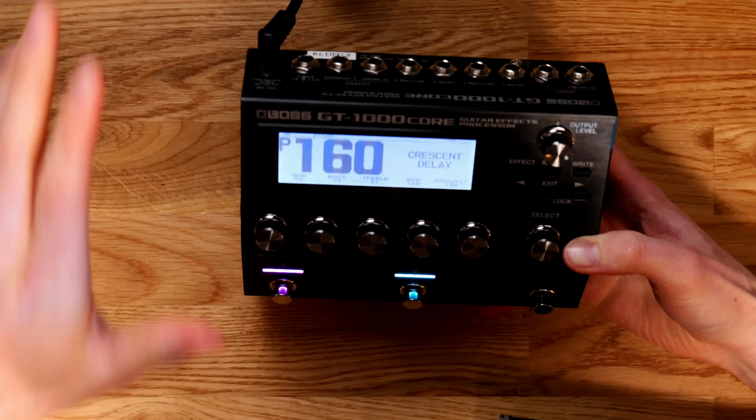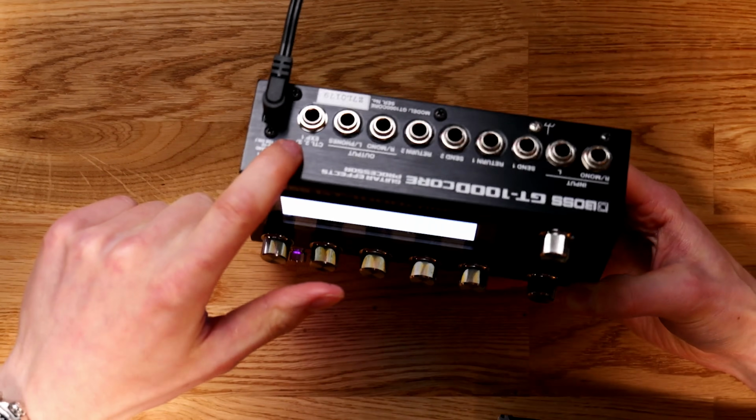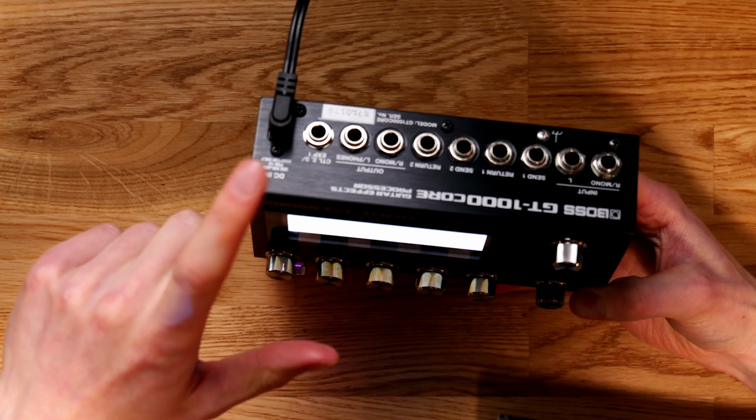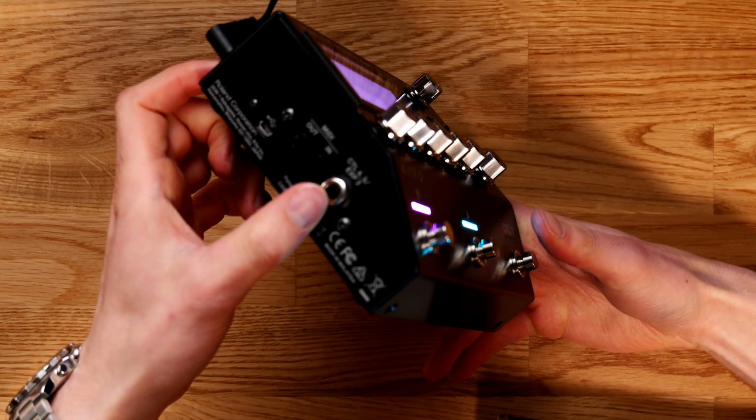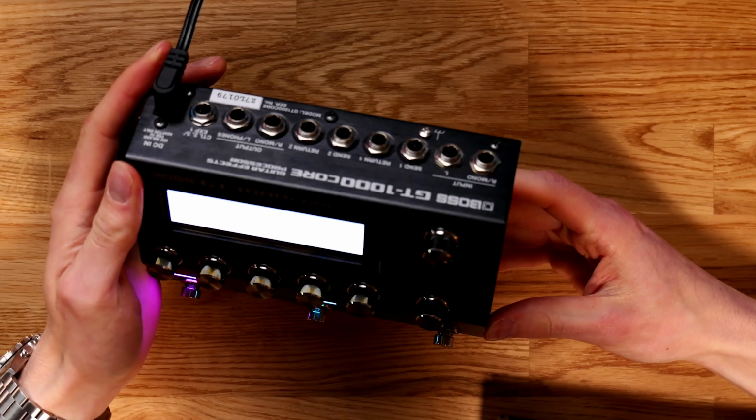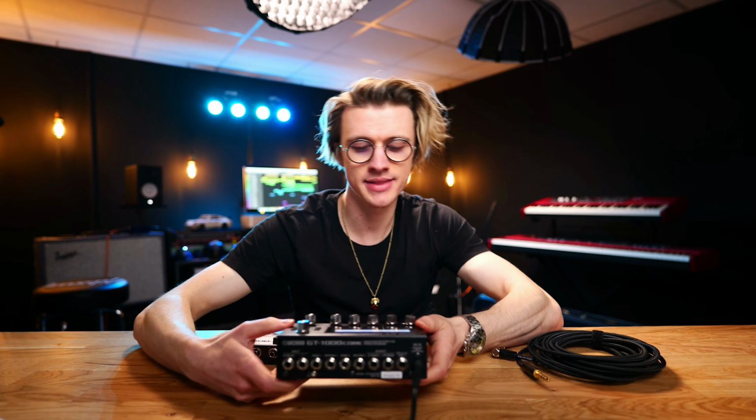On the GT-1000 Core, you can connect this up with a few different options. There's this jack at the back here, which is your control pedal 1 and 2 or expression pedal, or you could use this one on the side here, which is control pedal 4, 5, and also expression pedal 2. Probably the most optimal setup is using external footswitches on the back and then an external expression pedal on the side for some of the wah effects.